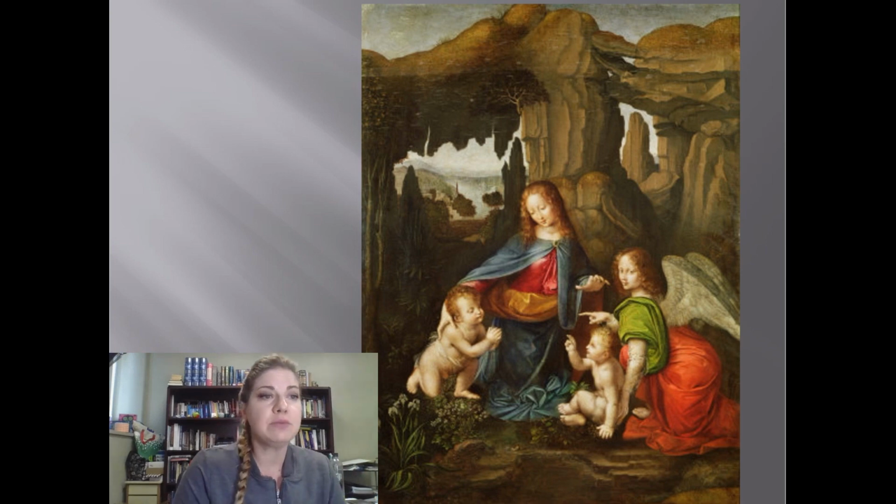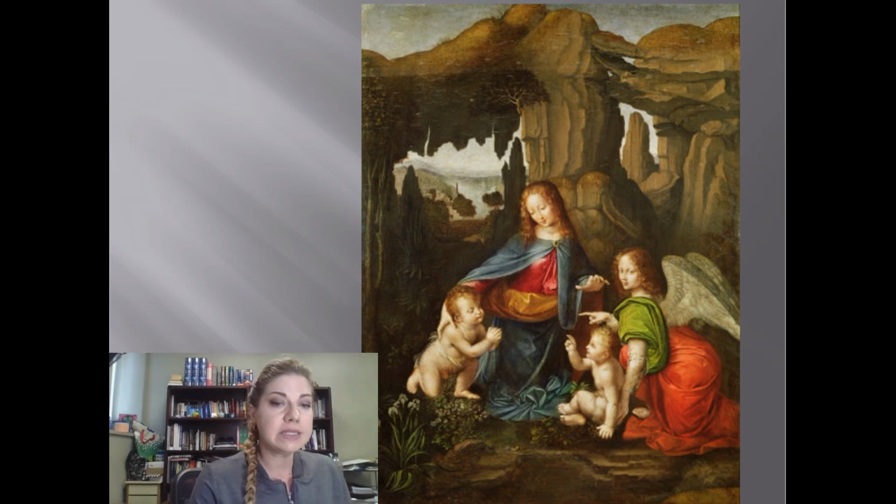So let us begin with Leonardo da Vinci's Virgin of the Rocks, and this one is the original. We're going to look at the remake that he did about 10 or 20 years later just to look at the comparative differences and what we can glean from that in a minute. So our main piece right now is the 1480s Da Vinci Virgin of the Rocks.